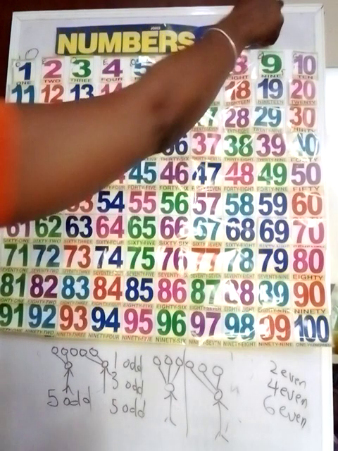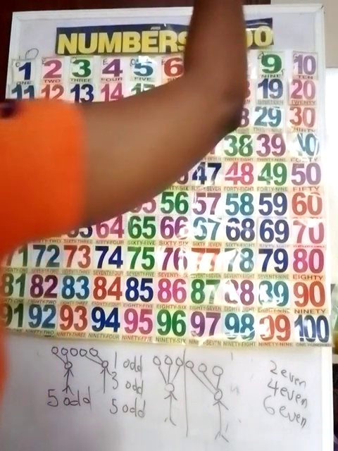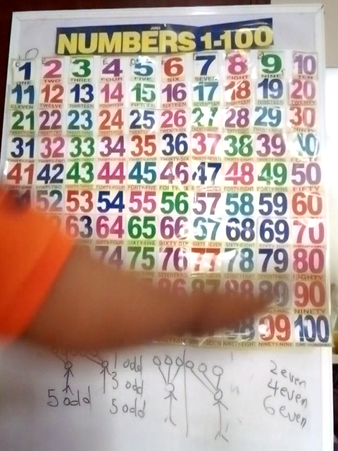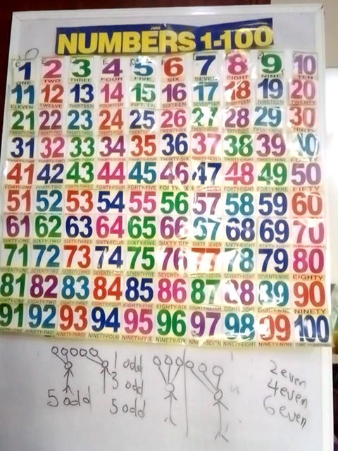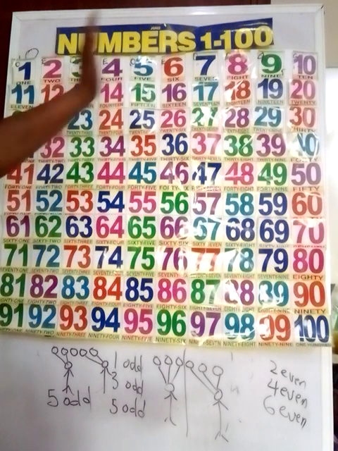Now for 10, mind you, is a number. 10 represents all the numbers that end in 0. We're going to get to that. So what I want us to see now is the pattern. 1 odd, 1 even, 1 odd, 1 even, 1 odd. You see the way it goes?